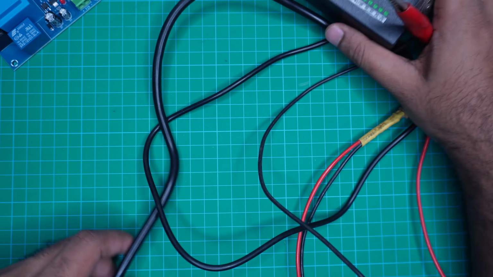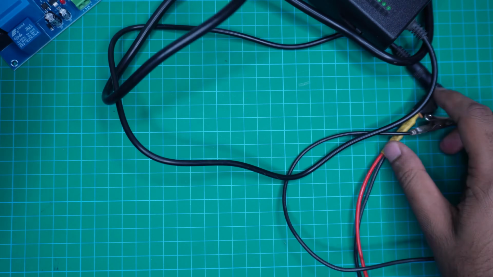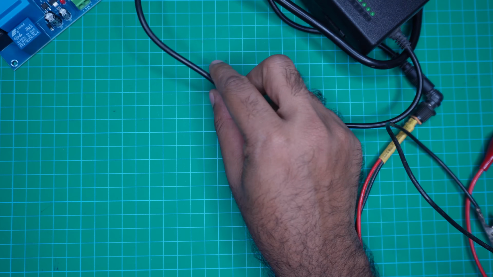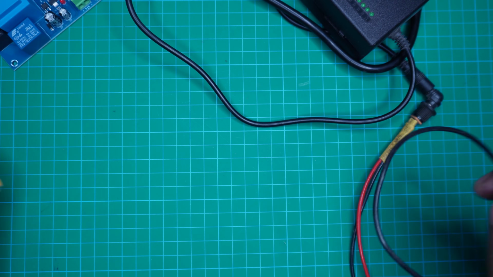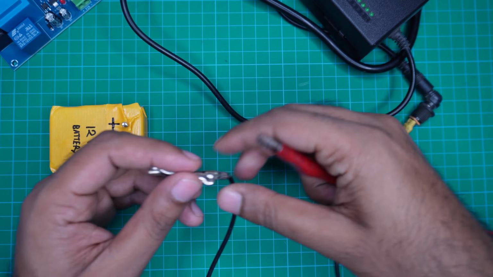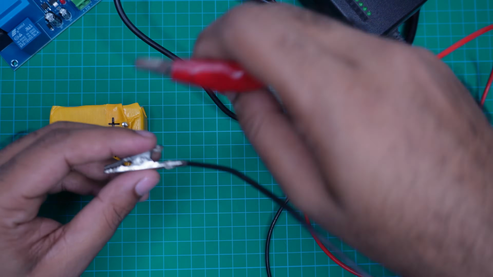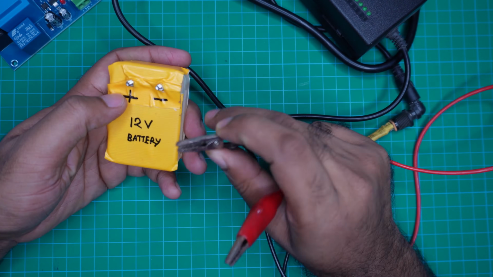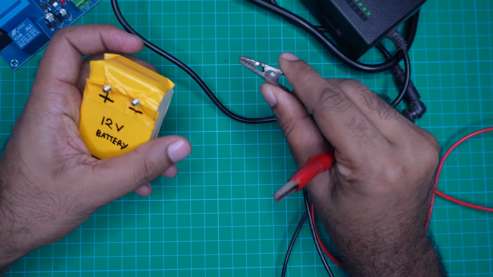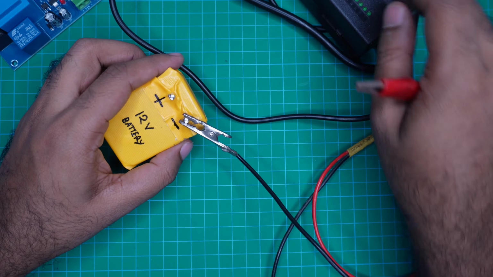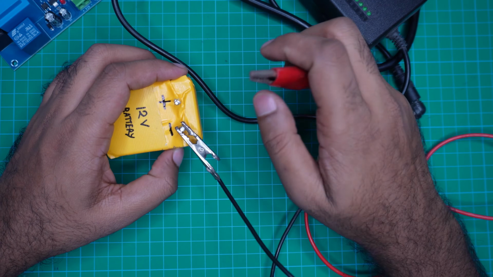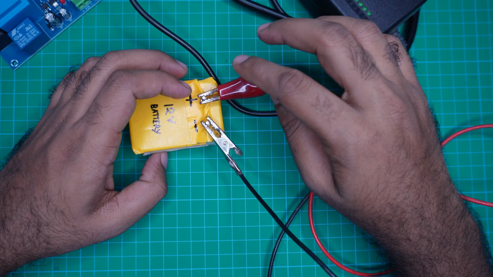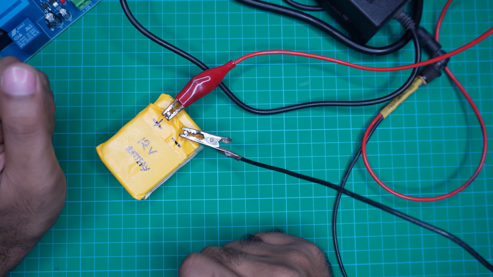Here is my battery charger. Normally what we do is simply connect the AC terminal to a multi-plug. And then we connect the charger's positive and negative terminals to the corresponding terminals on the battery. Imagine this is a 12-volt battery. We attach the charger's negative terminal to the battery's negative terminal and the positive terminal to the battery's positive terminal. Once we do this, the battery will start charging.